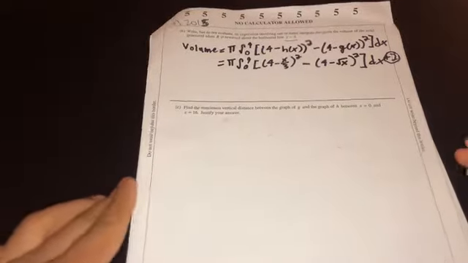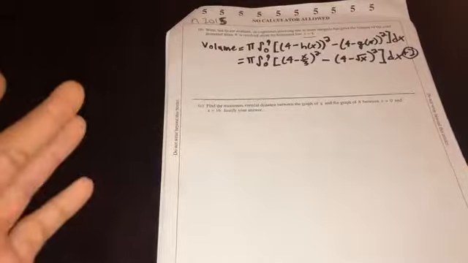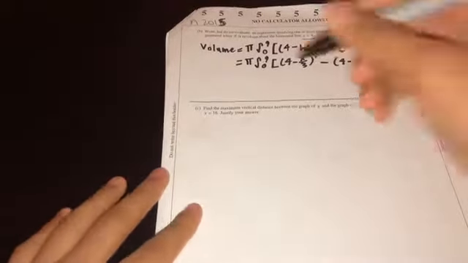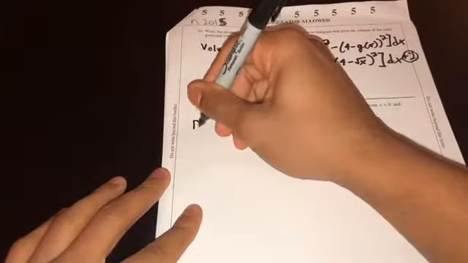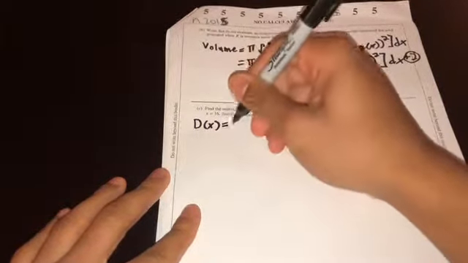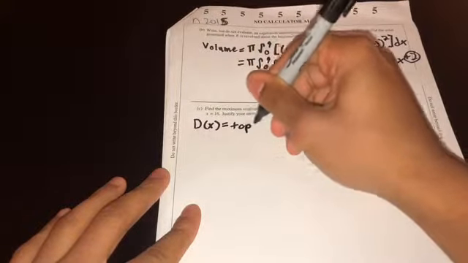Part C asks, find the maximum vertical distance between the graph of g and the graph of h between x equals 0 and x equals 16. Justify your answer. Okay, so this problem, there's a lot going on. That's all I'm going to say basically. So stick with me. We're going to start with the equation for d of x. And d of x is your basic top minus bottom.